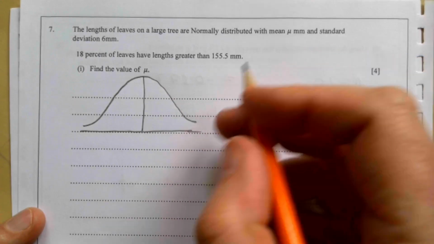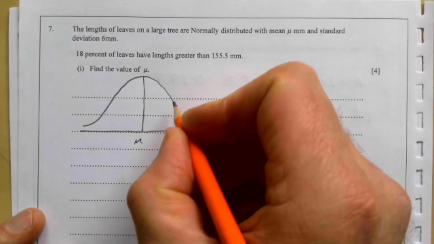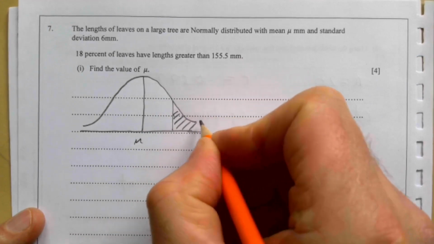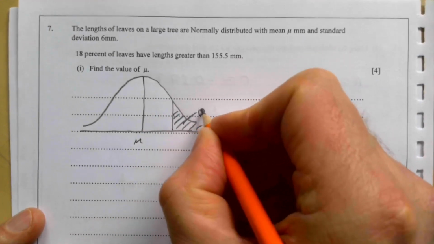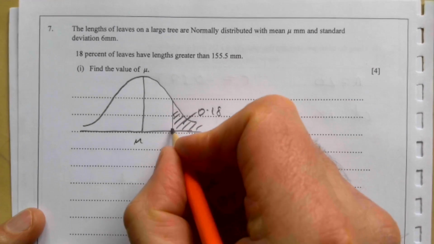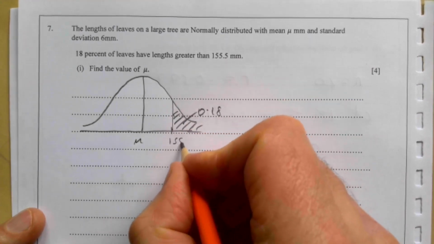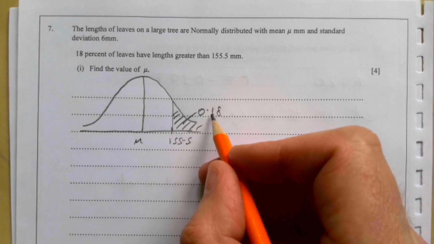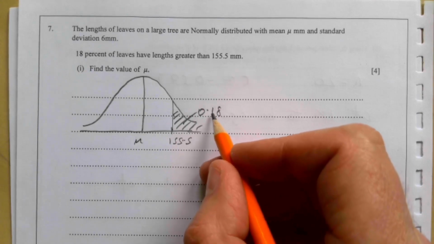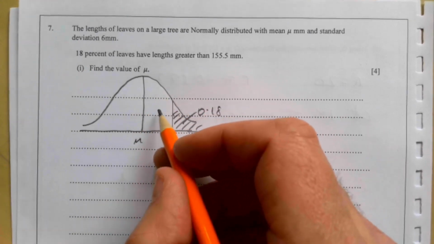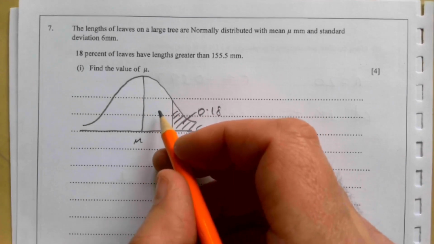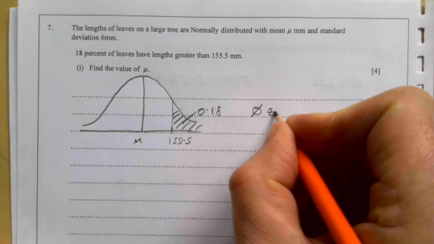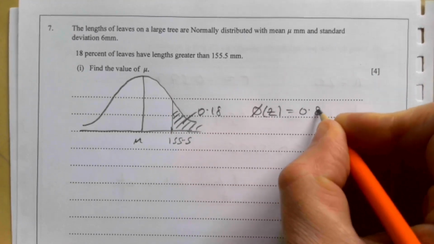So we're trying to find our mean, which is going to be mu here, and then we know that 18% is going to be there, so that's 0.18, and that's at my 155.5 mark. So what I'm going to do is take that away from 1 and get 0.82. So I'm going to find an area of 0.82 and work from there. So I'm trying to find my value of z, which corresponds to 0.82.